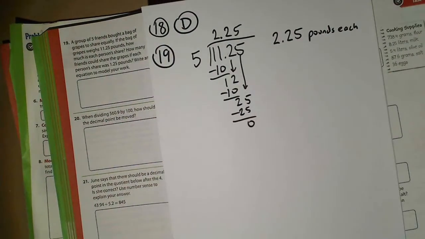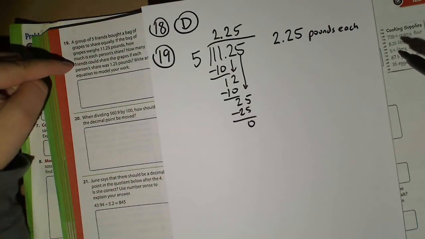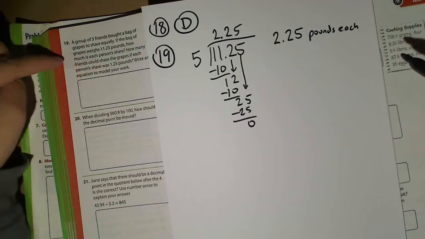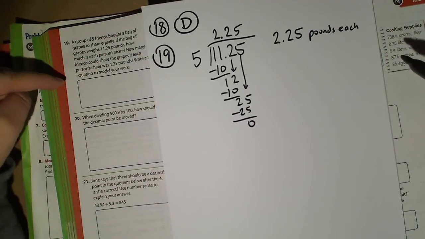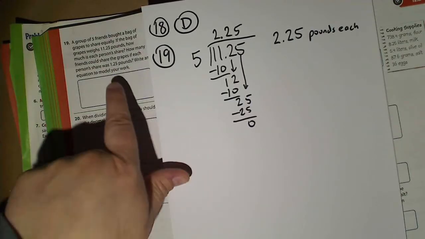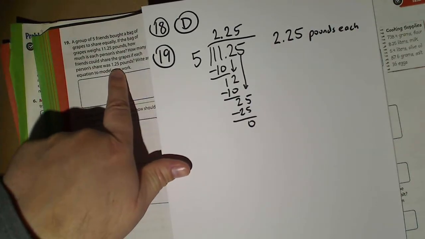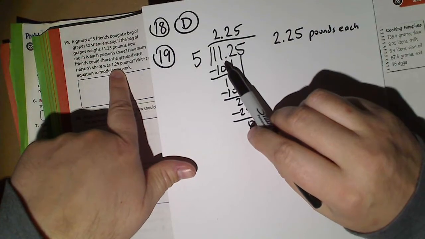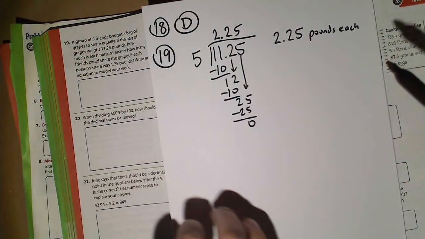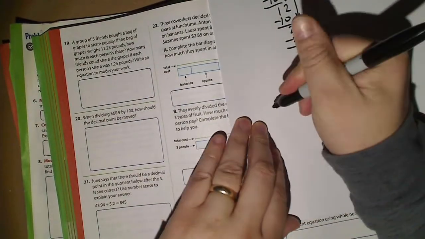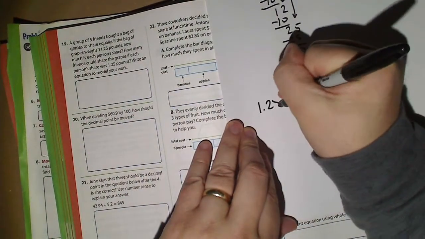each. So, the second part, how many friends could share the grapes if each person's share was 1 2/25 pounds? Write an equation to model your work. All right, so for this one, we're going to take the total, 11 2/25, and divide that by 1 2/25.